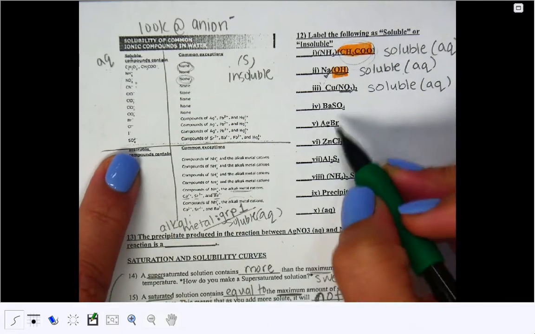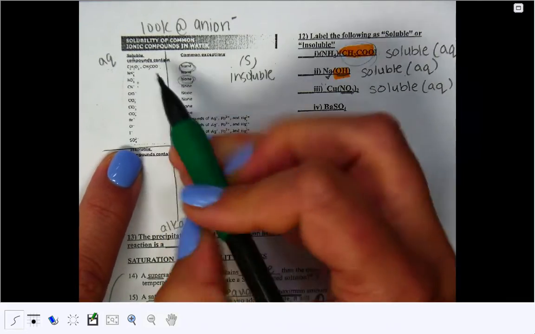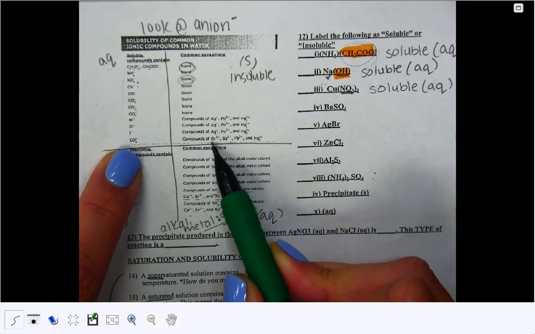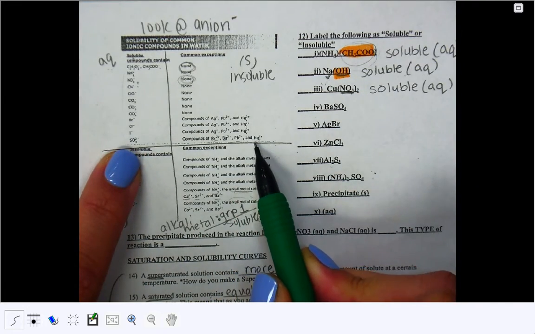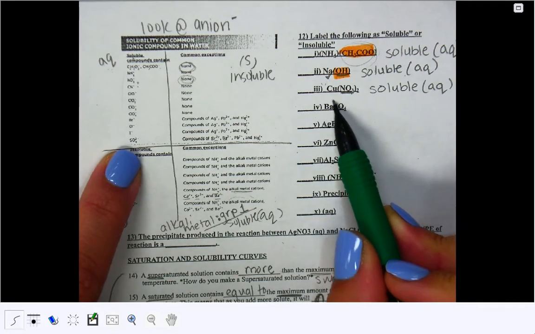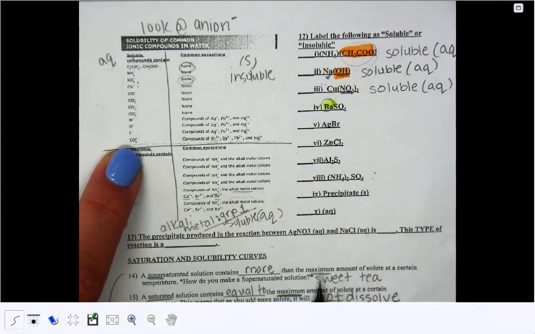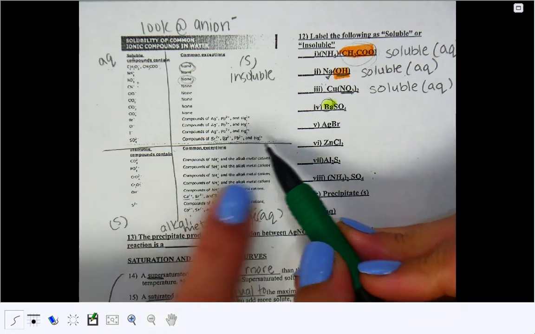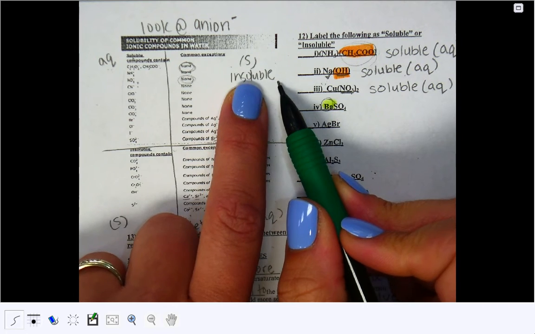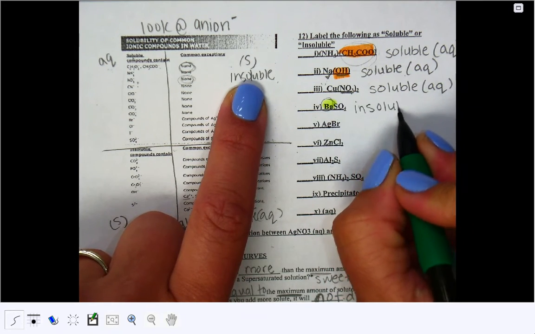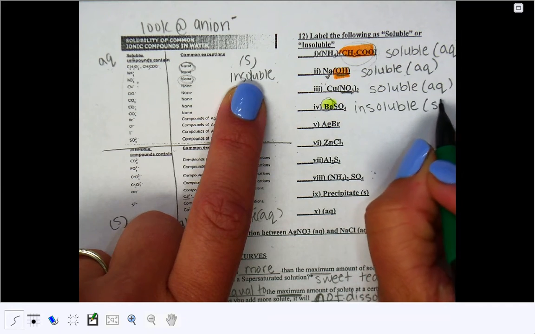It says sulfate. So we know sulfates are soluble or aqueous unless it's with strontium, barium, lead, or mercury. This one is with barium. So because it has Ba, that just changed us to insoluble, which is a solid.